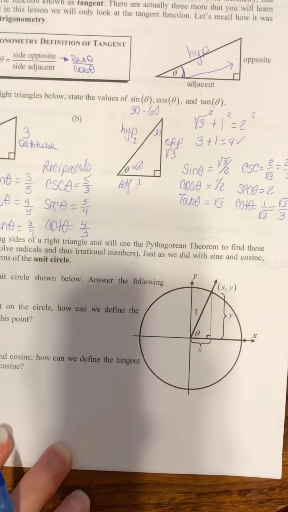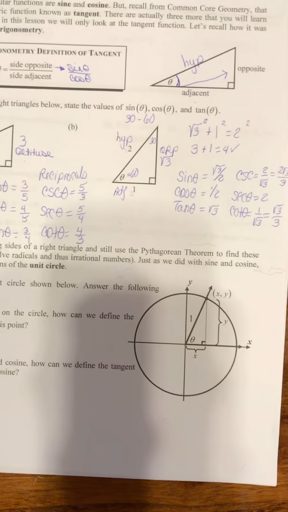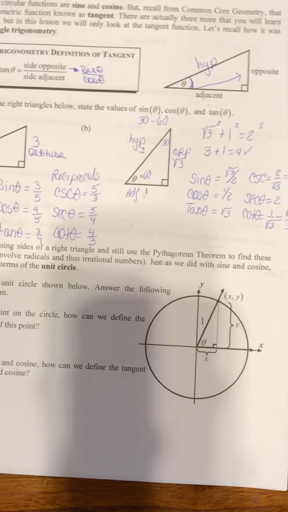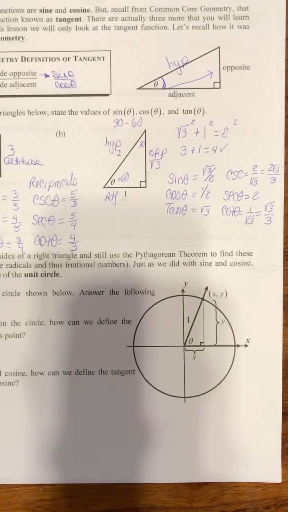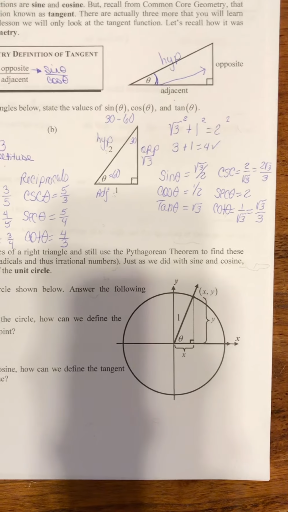Now let's consider the unit circle, and we're never ever getting rid of the unit circle. It's just the biggest part of trigonometry. Pythagorean theorem, unit circle.